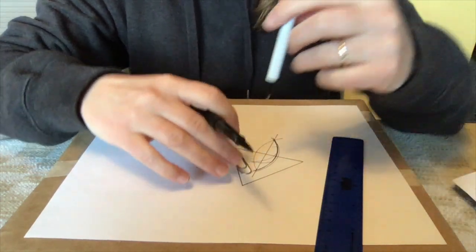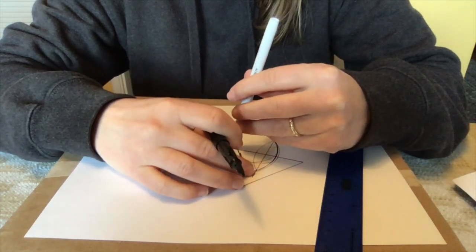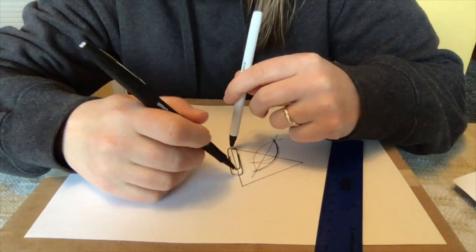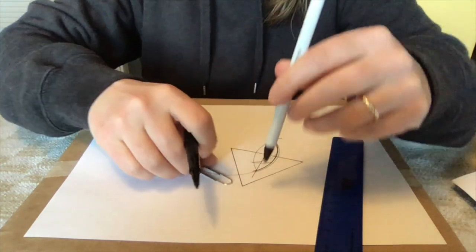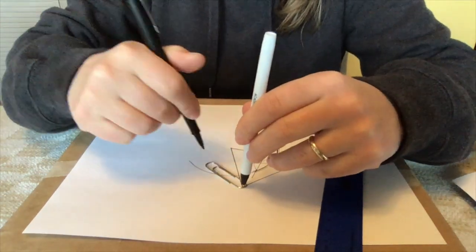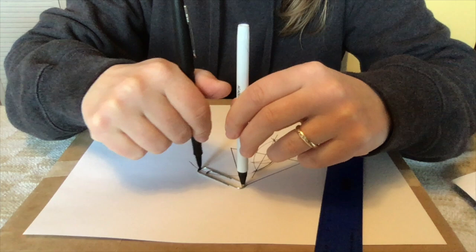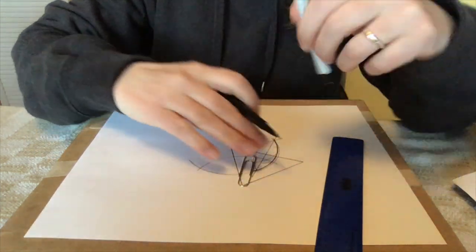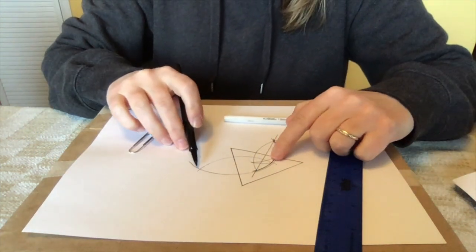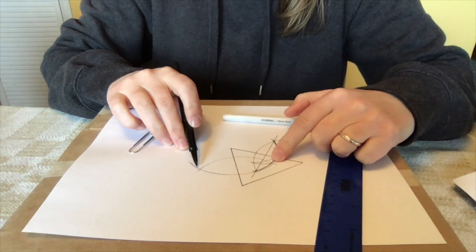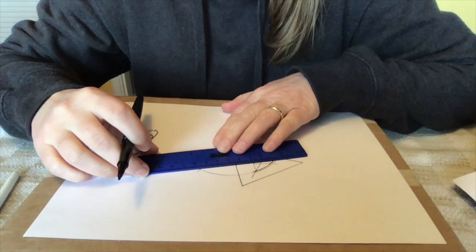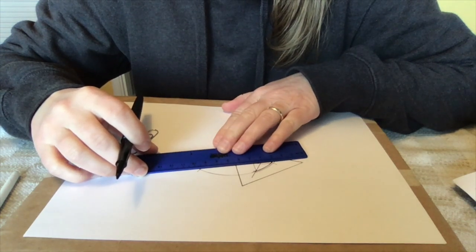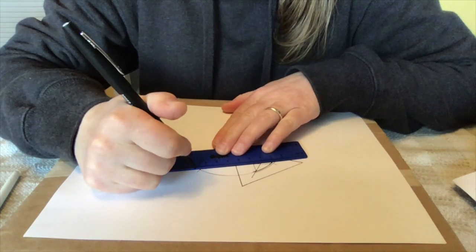Doing the perpendicular bisector of all three sides of the triangle. You can see these 2 points right here. I'm going to connect them. That's going to give me the perpendicular bisector of the second side of the triangle.